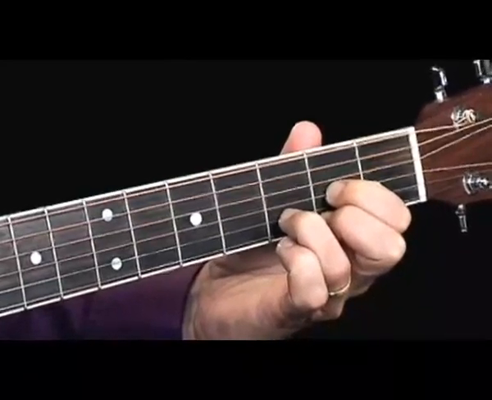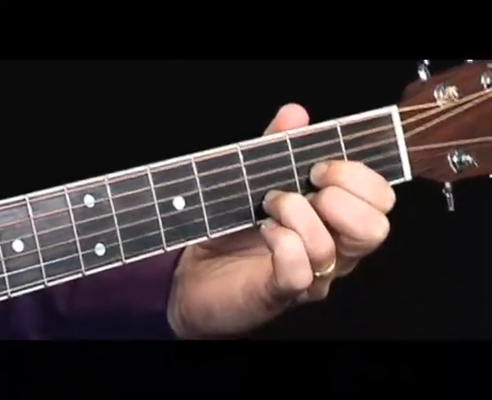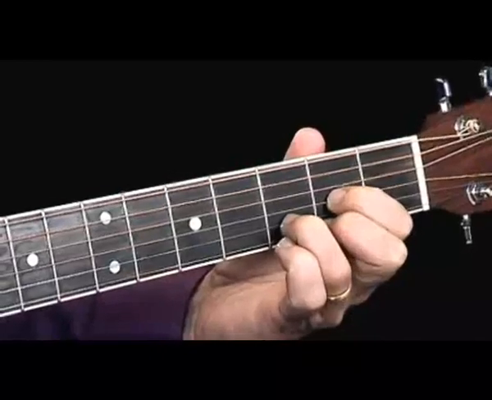It makes more sense for the progression to move on, for instance like this. 1, 2, 3, 4.